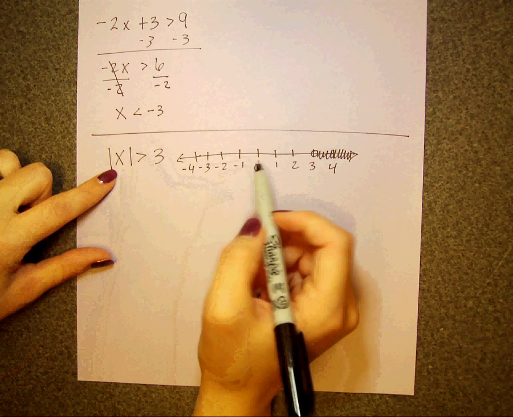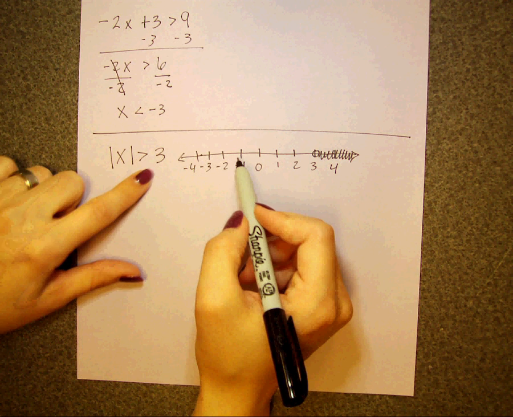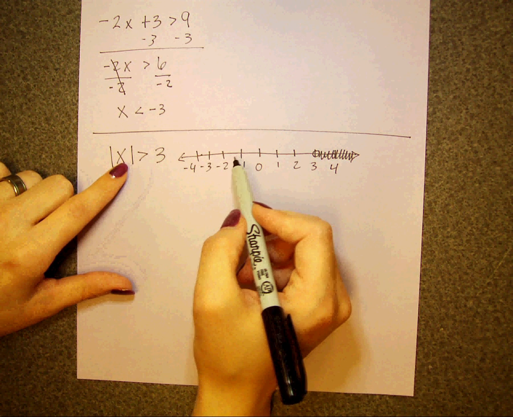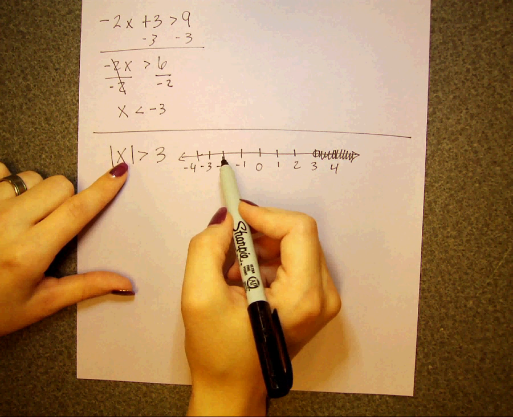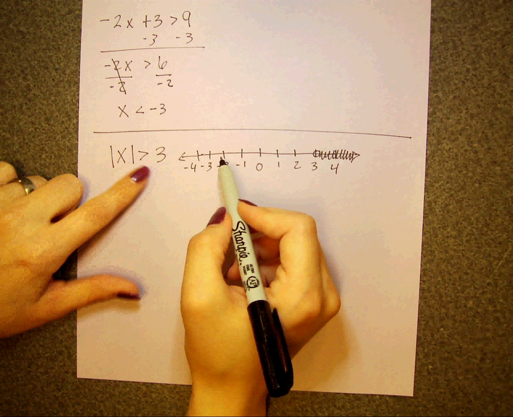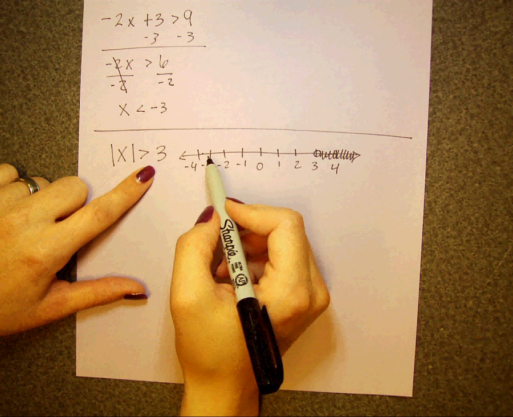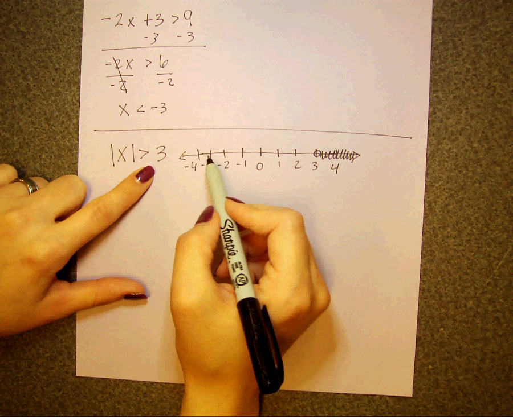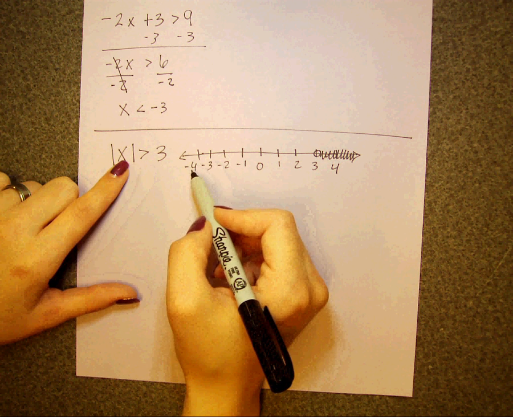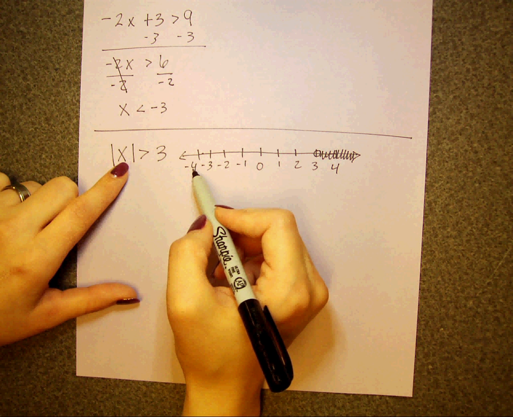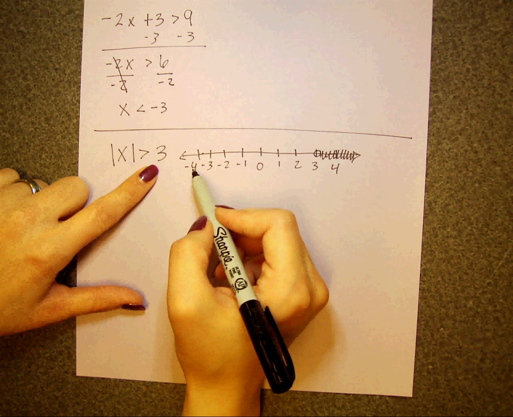If I took the absolute value of negative 1, that gives me 1. That's not greater than 3. Or negative 2, the absolute value of negative 2 is 2. That's not greater than 3. The absolute value of negative 3 is 3, which is not greater than 3. It's equal to 3, right? But what about the absolute value of negative 4? The absolute value of negative 4 is 4, which is definitely greater than 3.